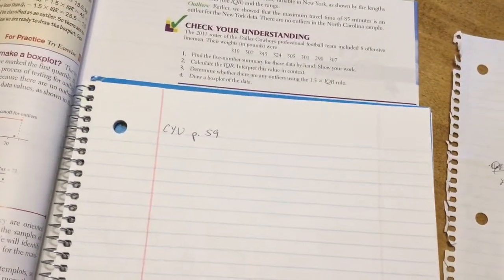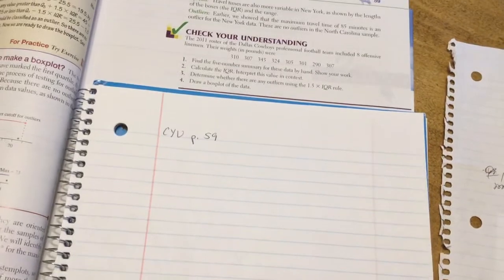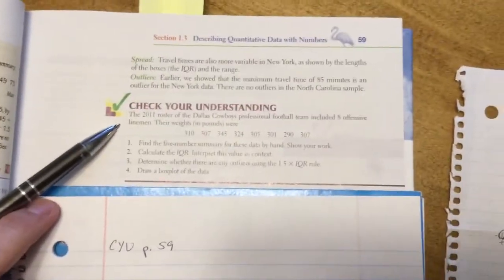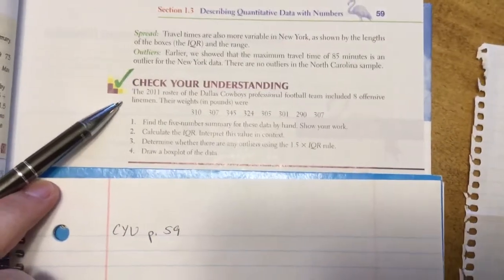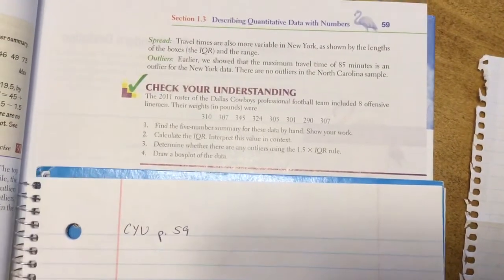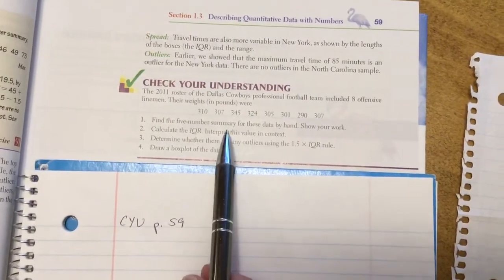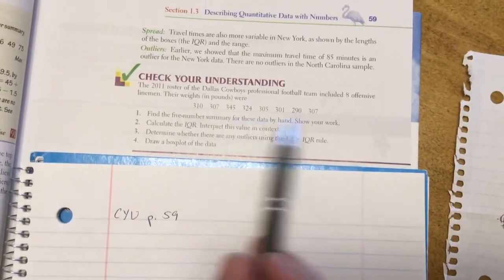Okay, let's go over the check your understanding on page 59. We have the 2011 roster of the Dallas Cowboys professional football team, including 8 offensive linemen, and here's their weight in pounds. First thing we're going to do is create the 5-number summary. Before we can do this, we have to put these in order.